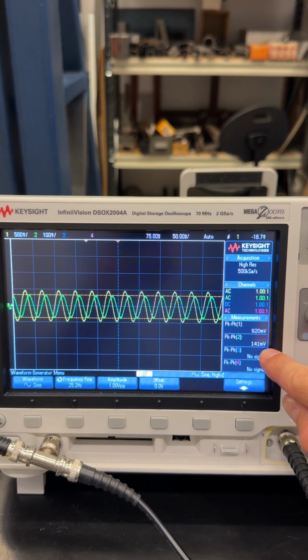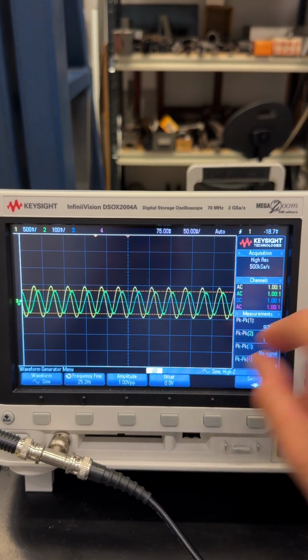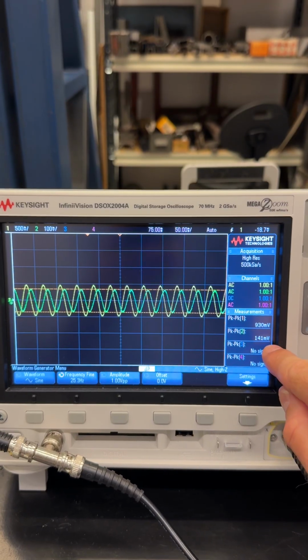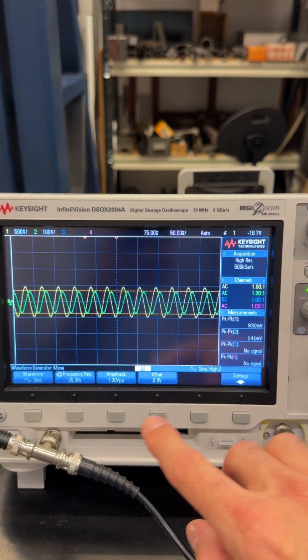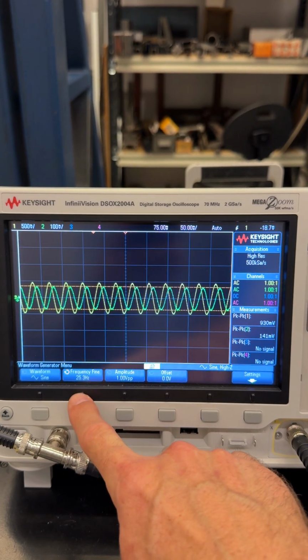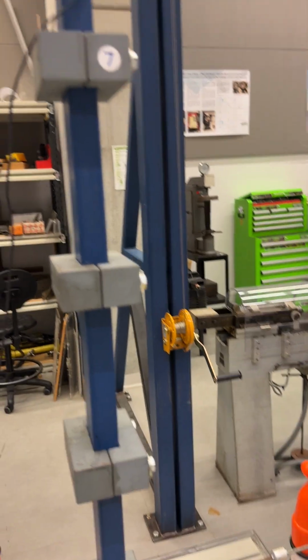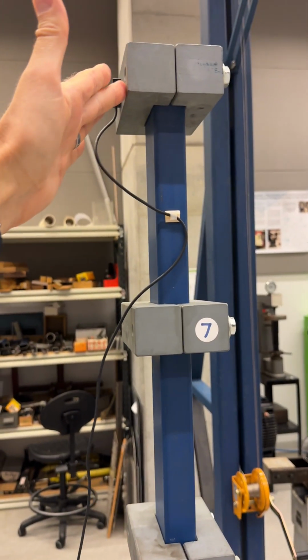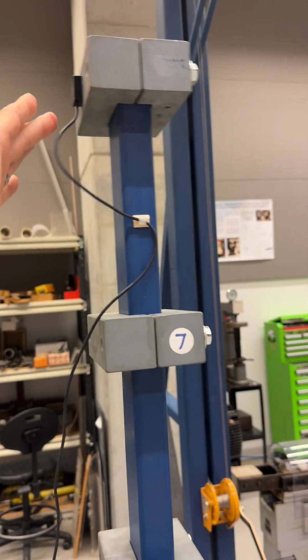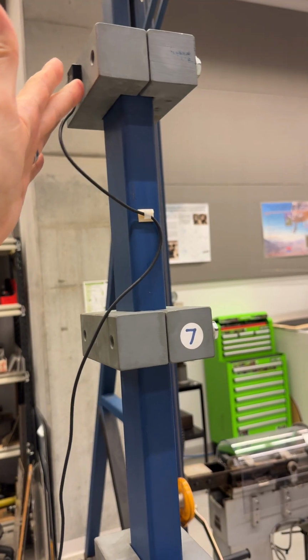Now this value will vary as a function of the temperature in the laboratory and other environmental conditions because the stiffness of the tower changes, but this is approximately a local maximum. And if we feel the vibration, in fact probably with the camera shutter speed we won't be able to see that one vibrating, but I can feel that with my finger.